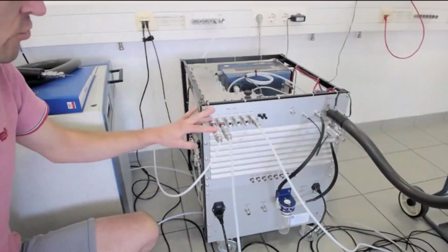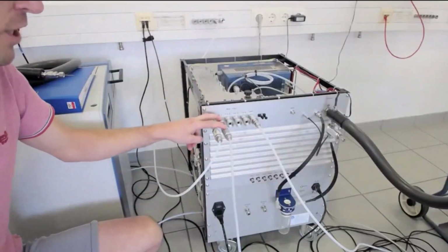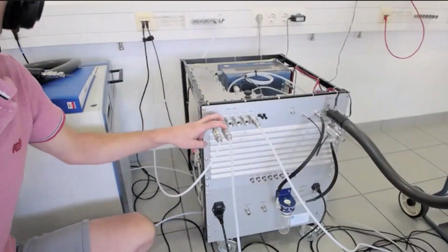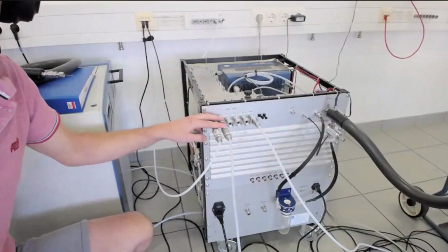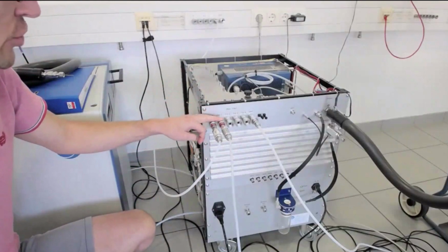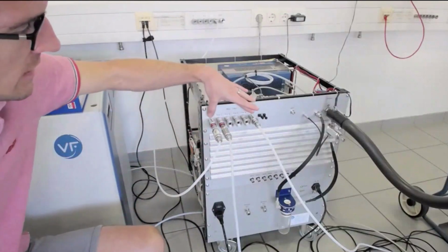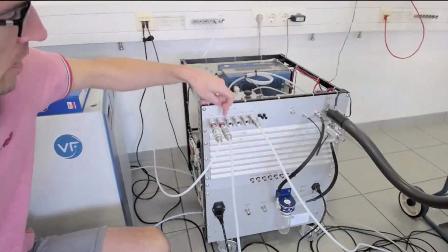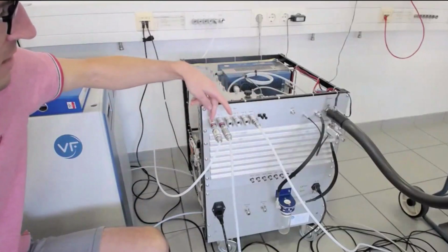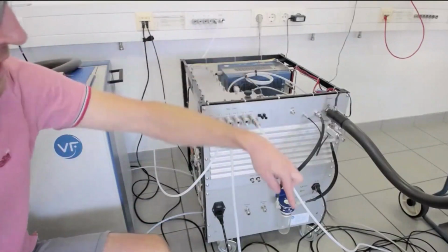We will have a zero gas, which is nitrogen. We will have a span calibration gas, which is typically a few ppm of SO2 that we use for the calibration of the sensitivity. Then you will see one special thing that I will touch on later: we pass these gases through this port, and this one goes to the outside.